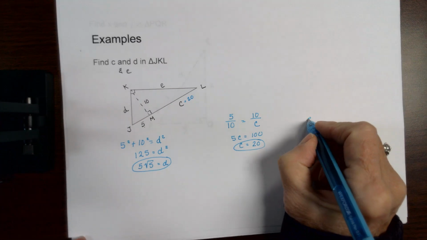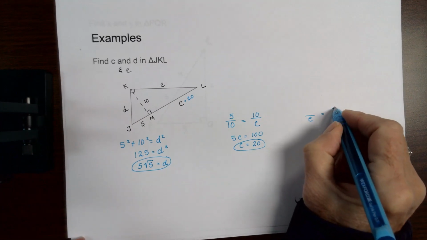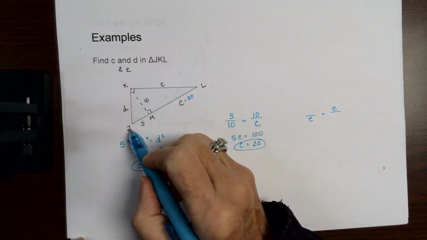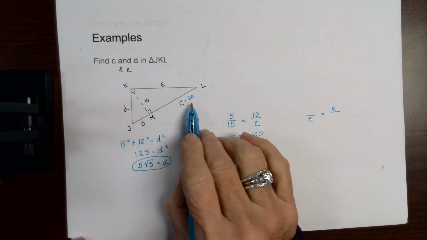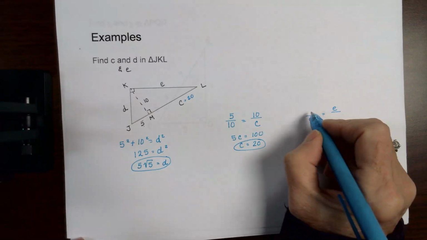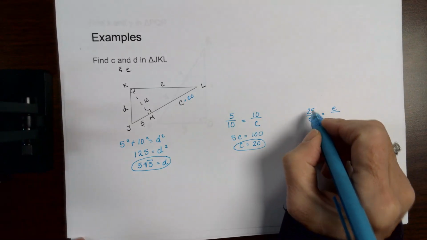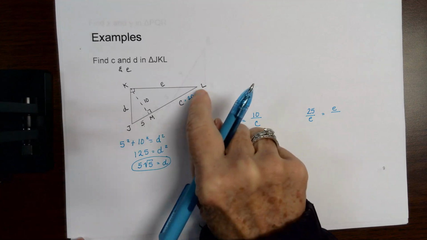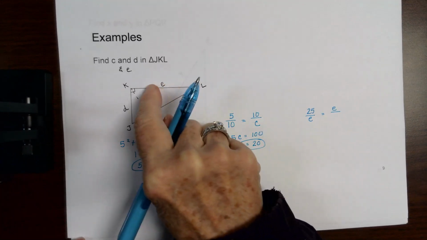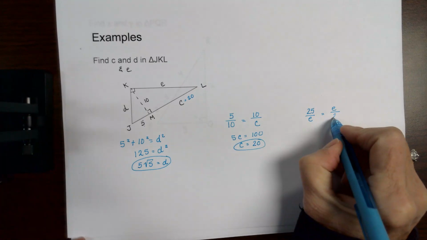So that's that. Now if I'm looking for e, I know that that leg is the geometric mean, so I'm going to put the e in the geometric mean location between the whole hypotenuse. Well, now I know what this part is, so the whole hypotenuse is 25, which would be from here to here, and the part closest to that leg I'm looking for, which would be 20.